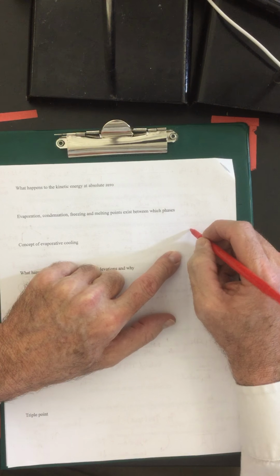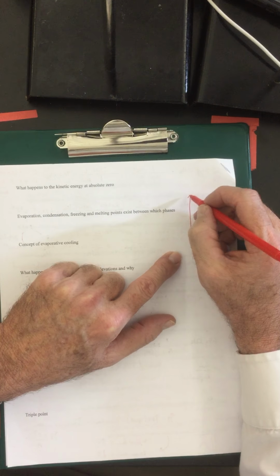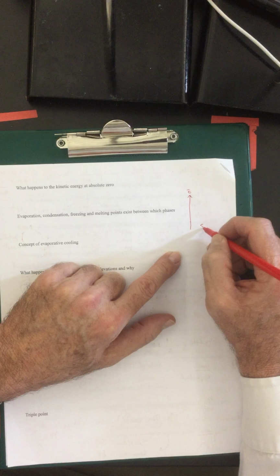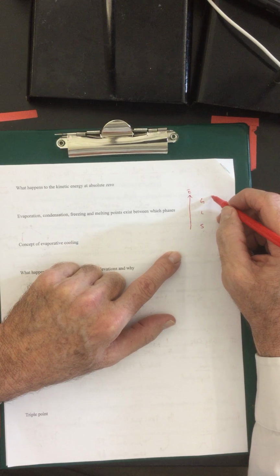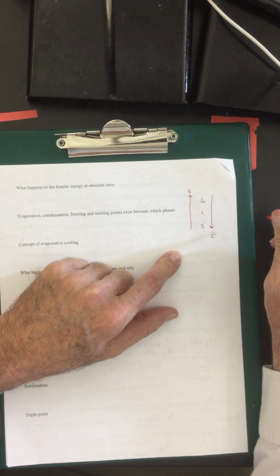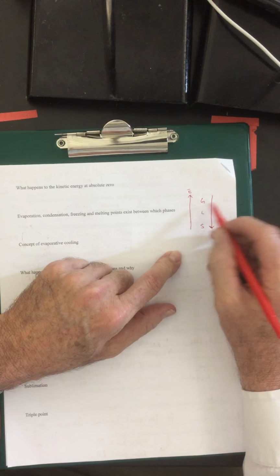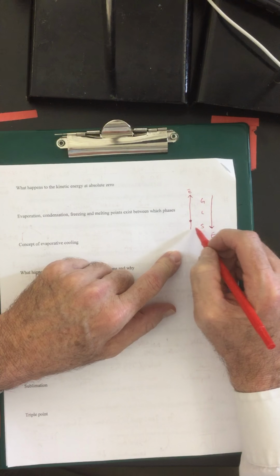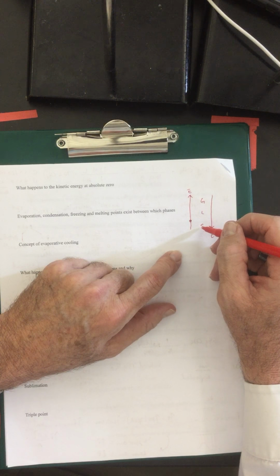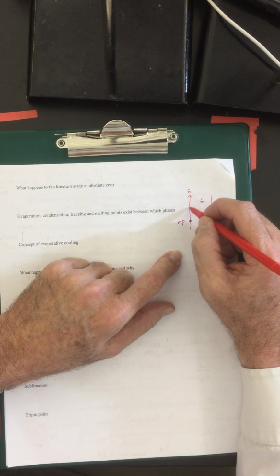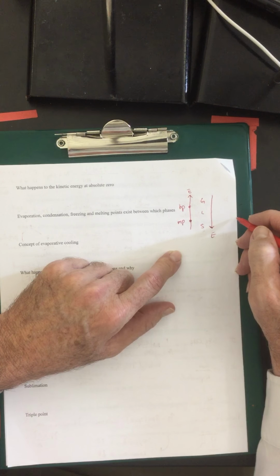Evaporation, condensation, and melting points. So if you are increasing the energy, you're going to have your solid, liquid, and gas. We can also decrease the energy as well. And in between these phases, we have these points. So what exists between a solid and a liquid? If you're increasing energy, so just think of ice, you're going from solid ice to liquid water, you're going to melt it. So you're going through the melting point. Going from a liquid to a gas, you're boiling it. So it's going to be the boiling point.